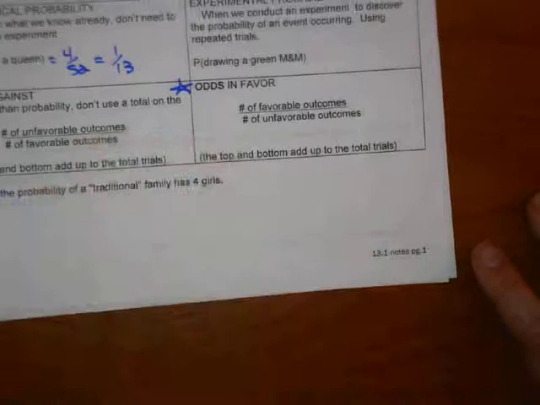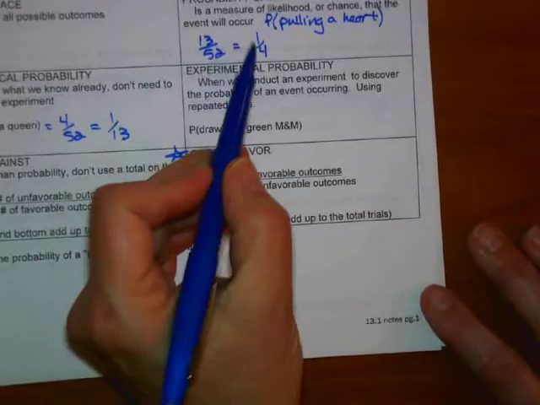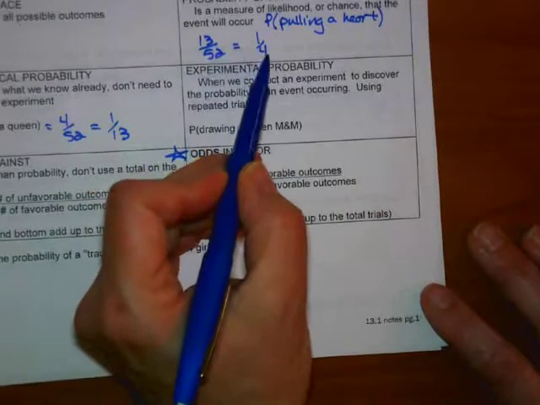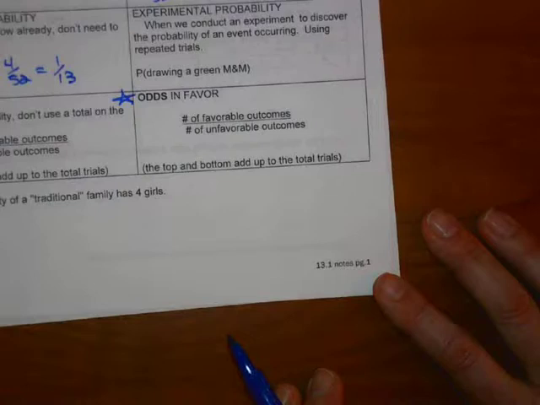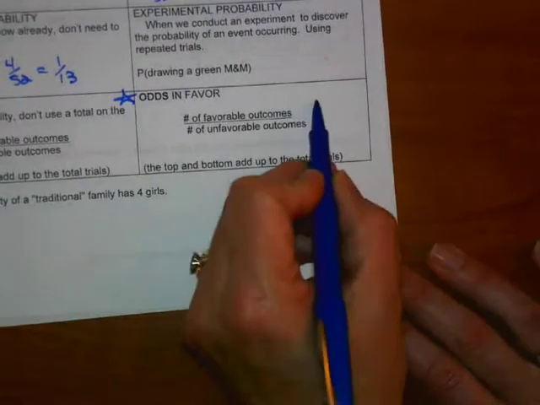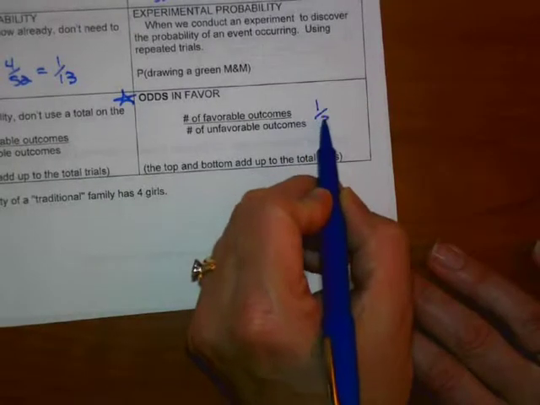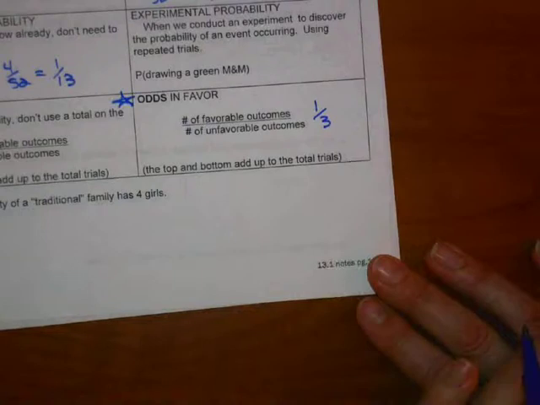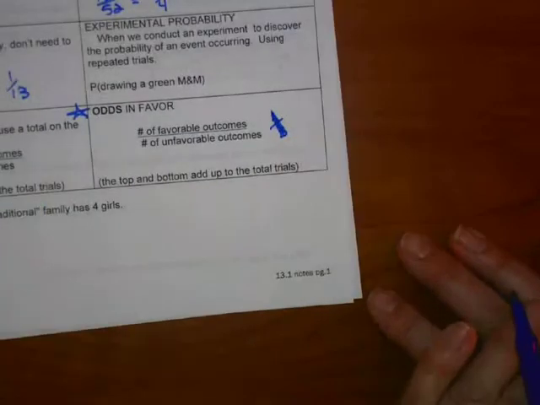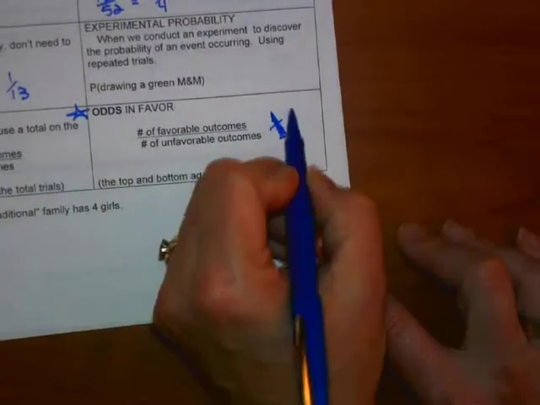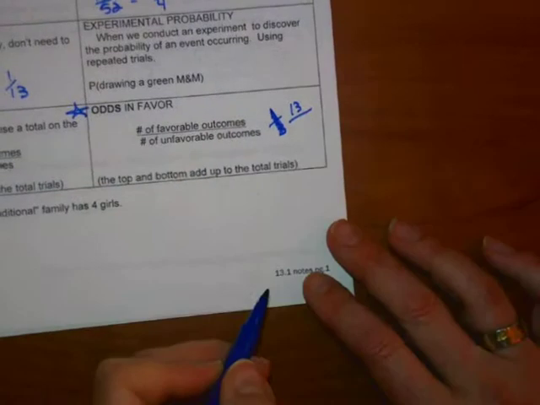So for example, we know we have a 1 out of 4 chance of pulling a heart, right? Well, if I was going to write odds in favor, I would say 1 to 3. But let's look at it like this, not reduced. How many hearts are there in a deck of cards? 13 ways I can pull one.